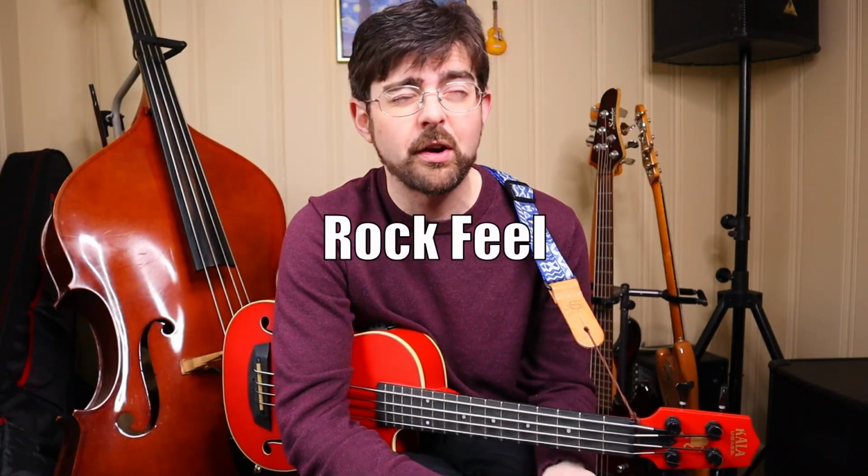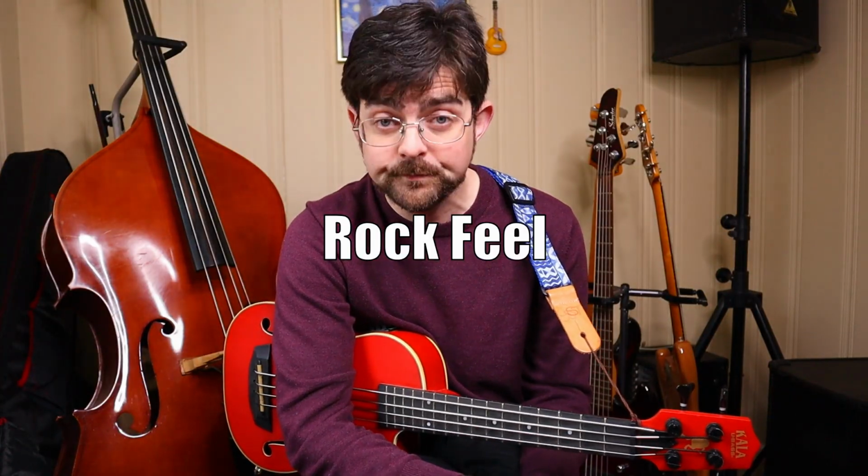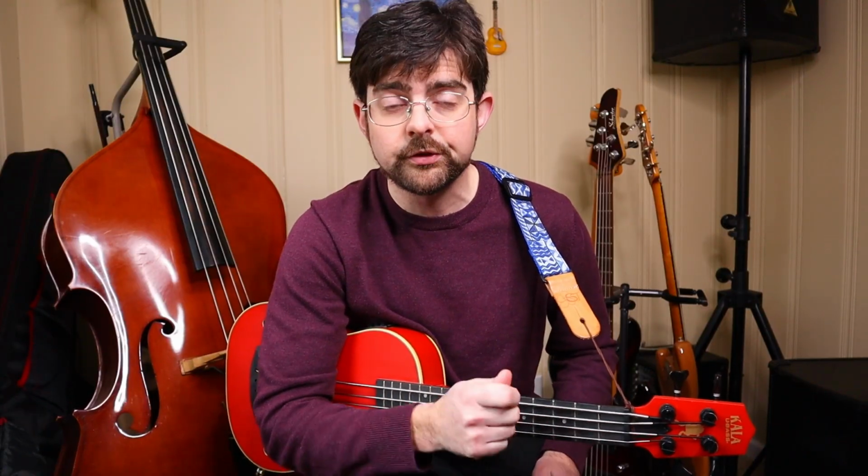Let's do the exact same bass line, but we won't swing the notes this time, and that'll be our rock feel. Think songs like Johnny B. Goode. It's got a rock and roll groove, so the drums are playing straight eighth notes. They're playing that 1 and 2 and 3 and 4 and, not long, short, long, short, long, short, long, short. So it's not a shuffle.